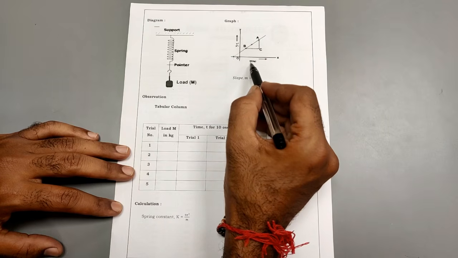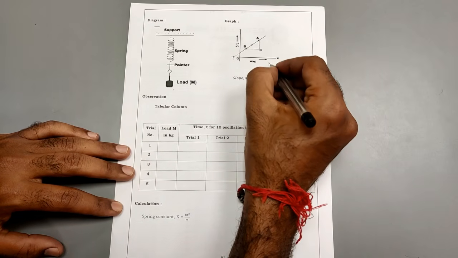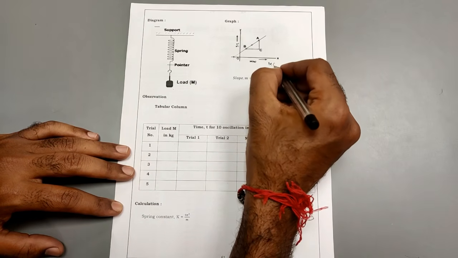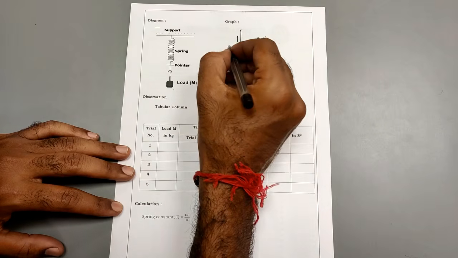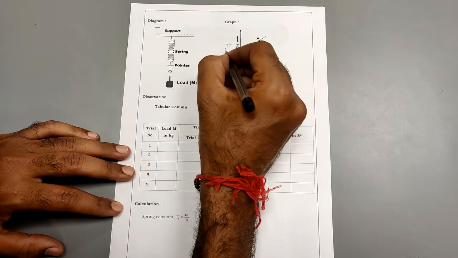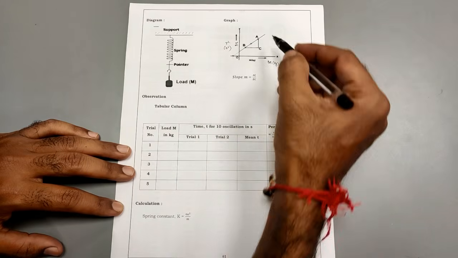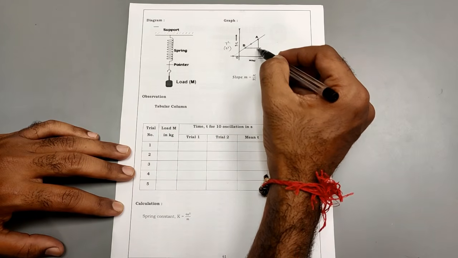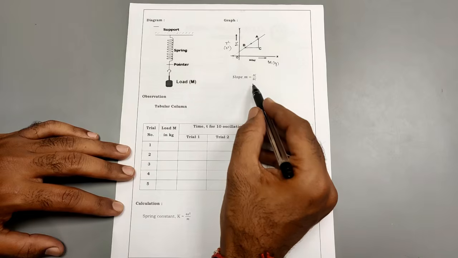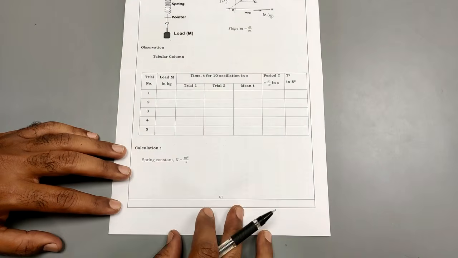We are going to draw a graph of m versus t square. M is mass, and this has to be in kg, versus t square. T square means time, it has to be in second square. Slope is equal to AC divided by BC. AC divided by BC, this is the slope. Right? Okay. Now we'll go for the observation table.